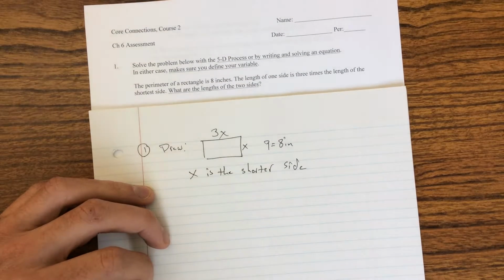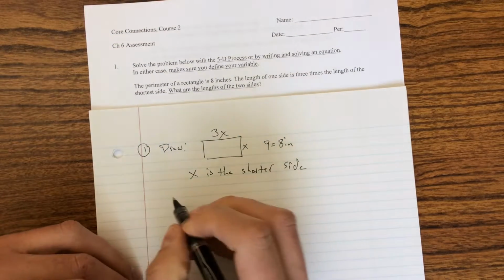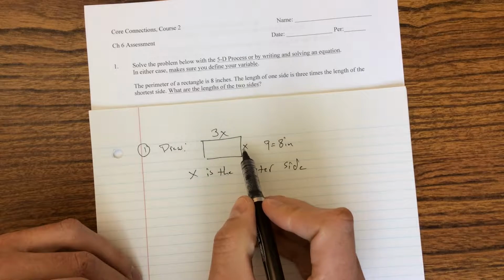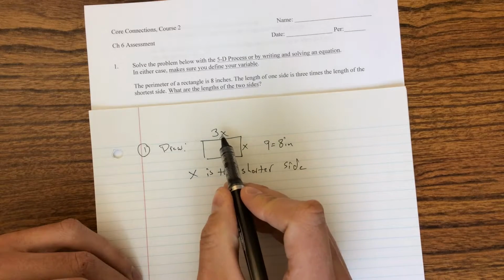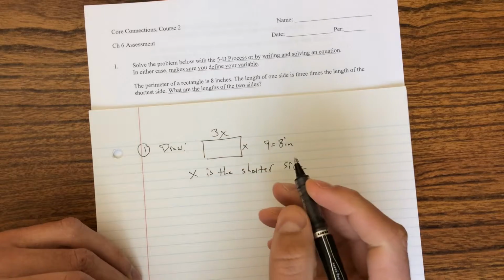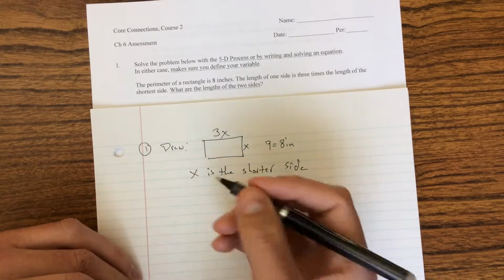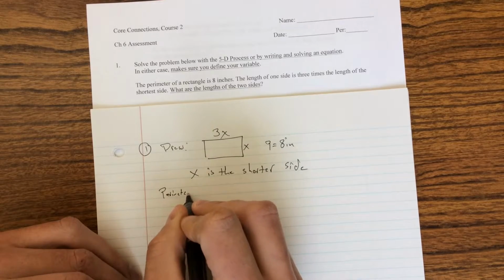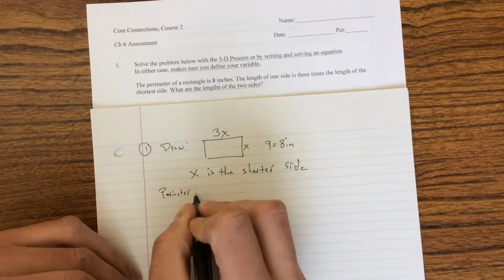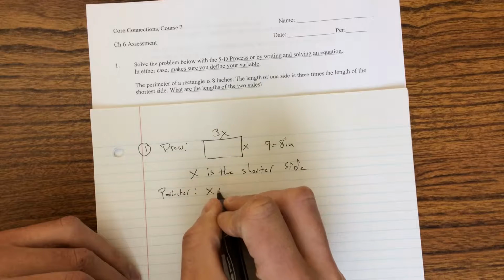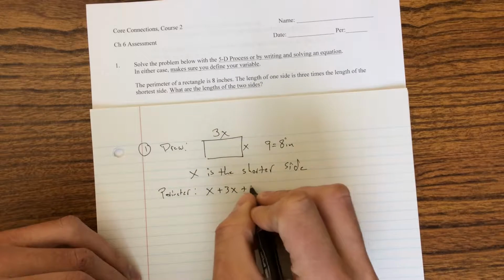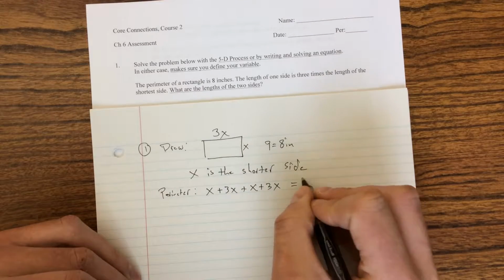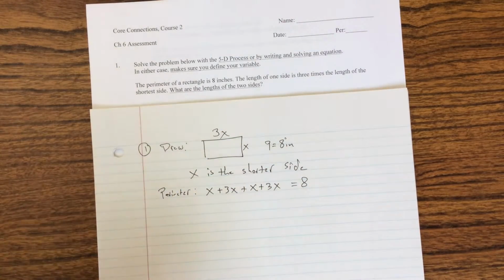And now I'm going to go ahead and just use the equation. Since I know the perimeter of a rectangle is this side plus this side plus this side plus this side, we just add up all 4 sides. I'm going to create an equation. And my equation for the perimeter would be that x plus 3x plus x plus 3x should equal the 8 inches that are the perimeter.